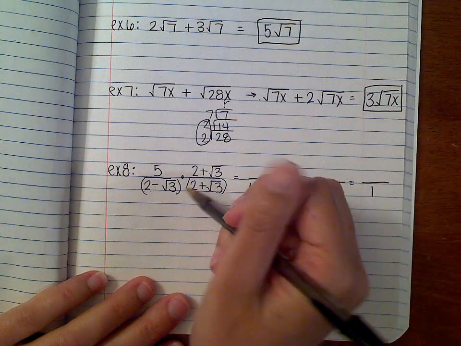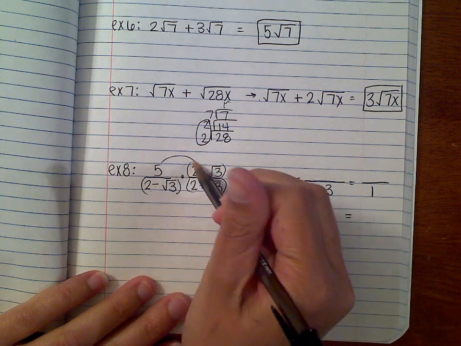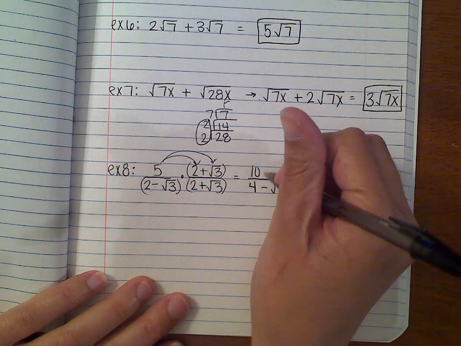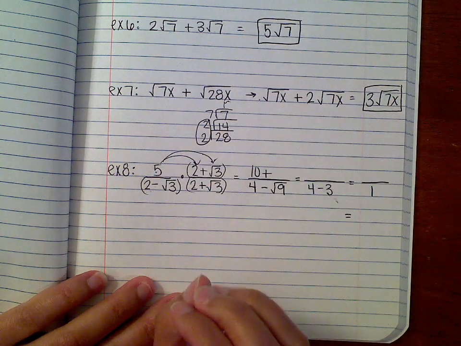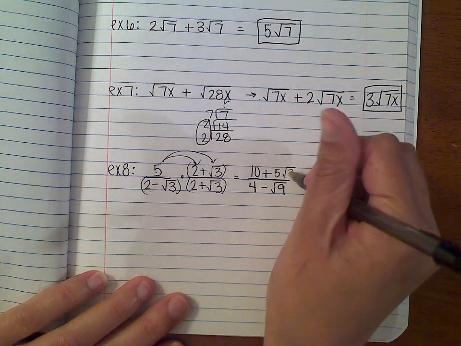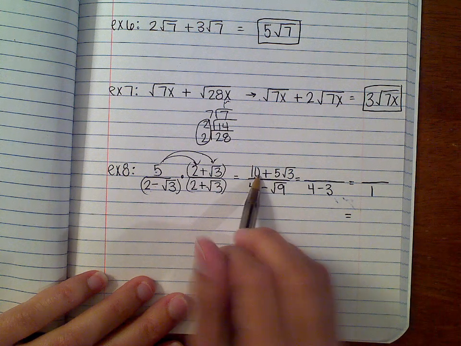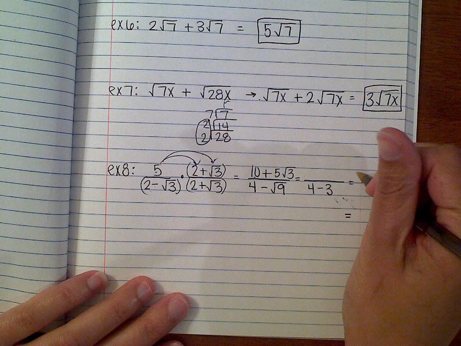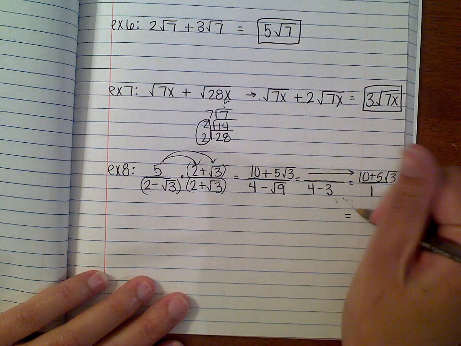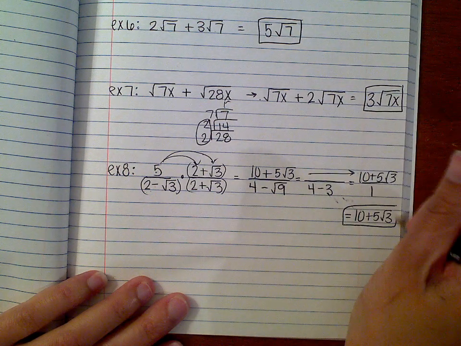Now going back to my numerator though, I have one number times 2 numbers on top, so I really have to distribute that. So we're going to get 10, because 5 times 2, plus, now the 5 and 3 I can actually multiply because one's outside, one's inside, so just kind of smash them up. And I really can't add them because this is a root 3 and that is not a root 3. And so this is just going to slide all the way down. And because it's over 1, it's really just 10 plus 5 root 3 as your final answer.